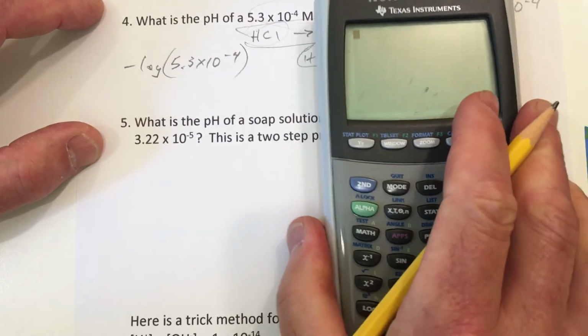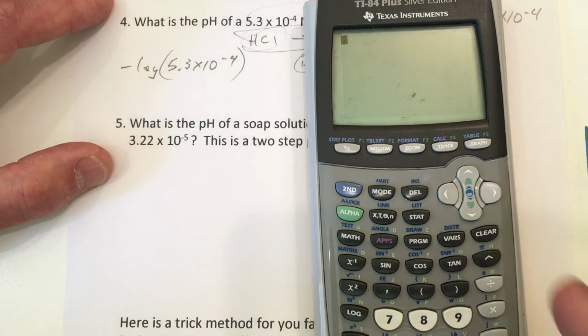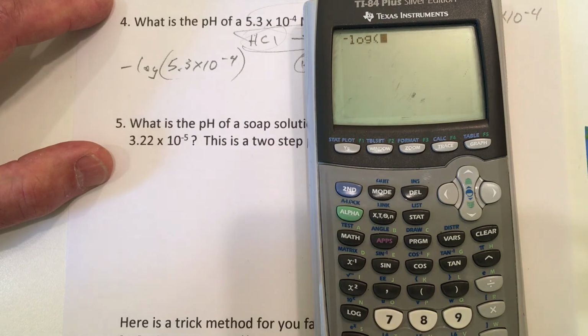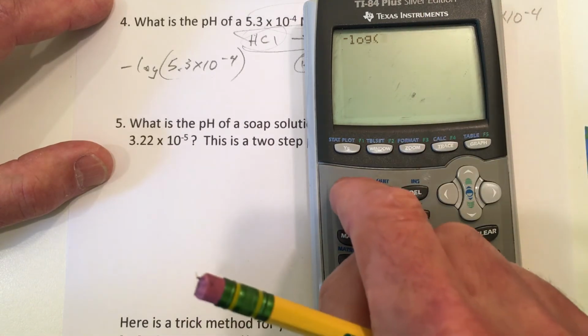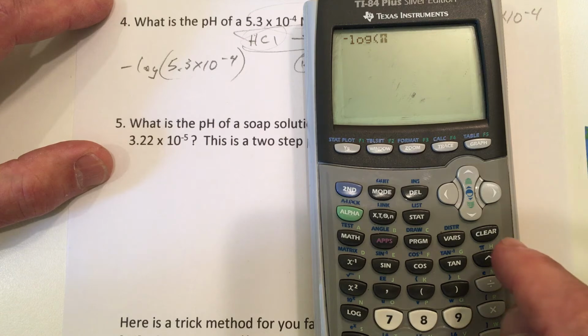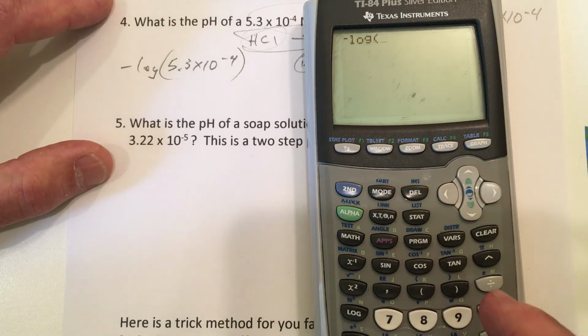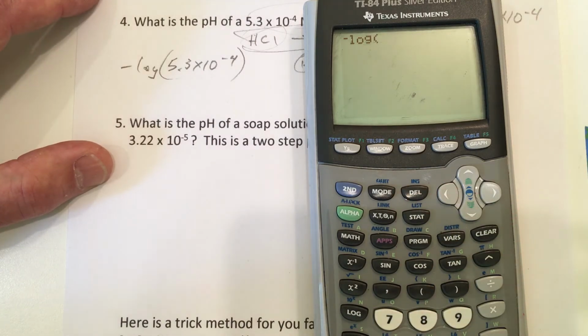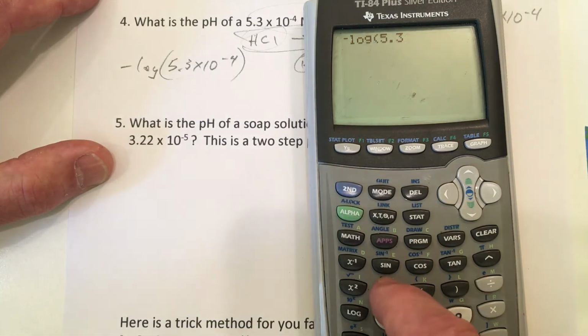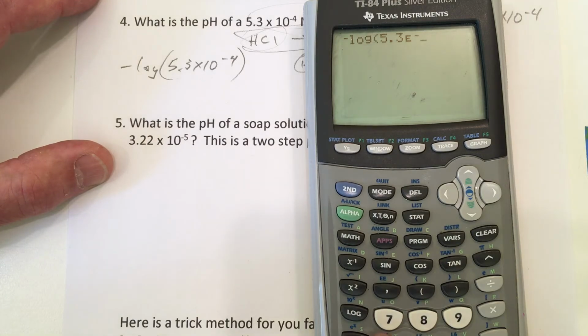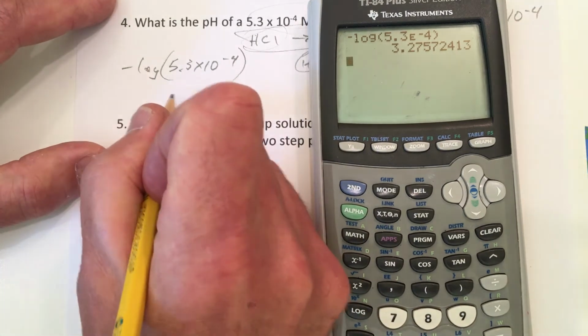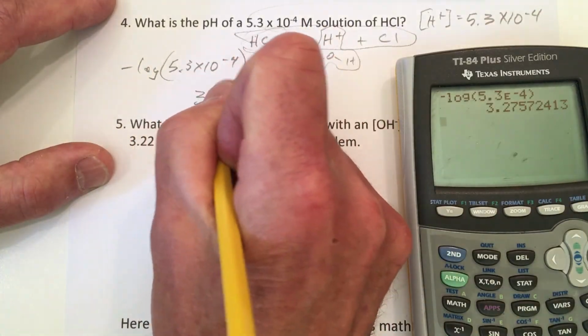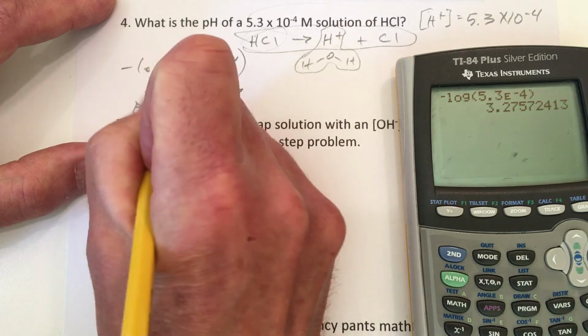And so in my calculator, I'm going to type, once again, my negative, then the log button, and that gives me my parenthesis. That's kind of nice. Second, got to back up, delete. Okay, negative log 5.3, and now times 10 to the negative 4, close parenthesis, enter. And I get 3.27. So that's my answer. 3.27 is the pH.